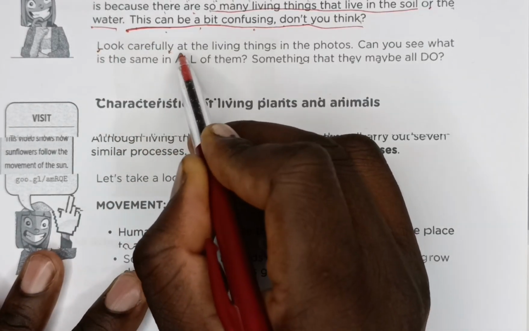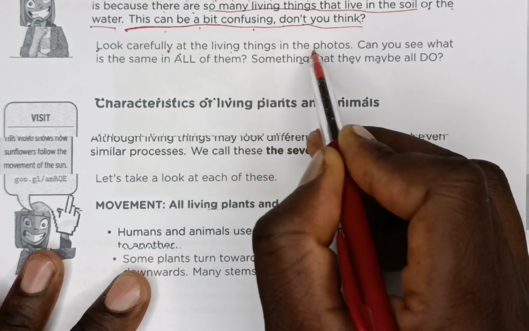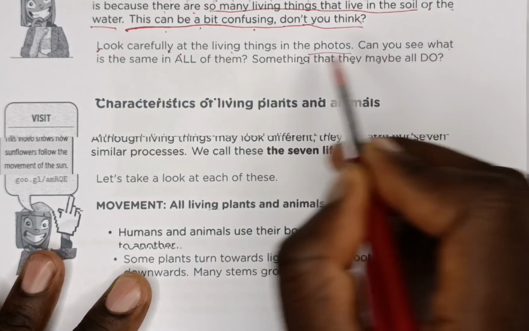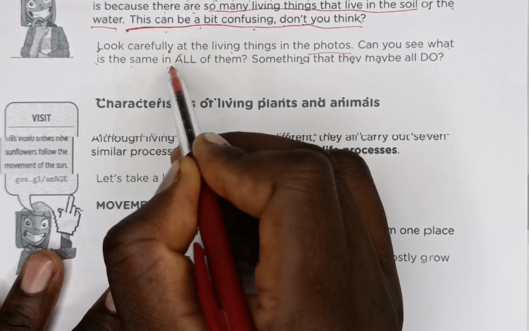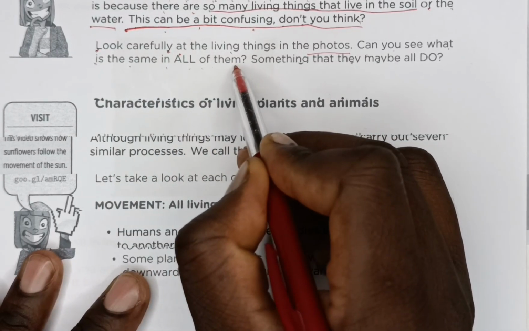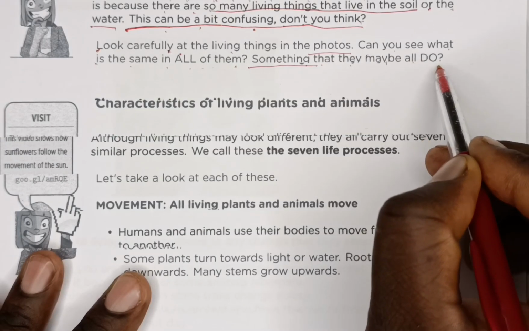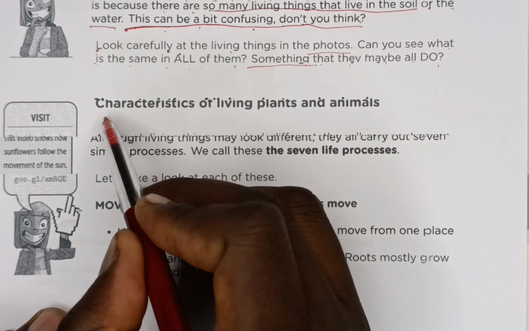Look carefully at the living things in the photos. Can you see what is the same in all of them? Some things that they may all do. All right.